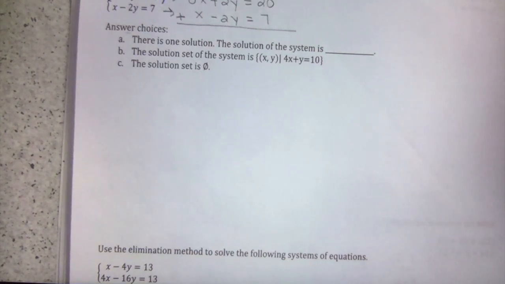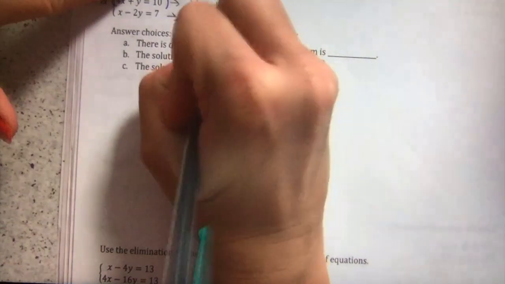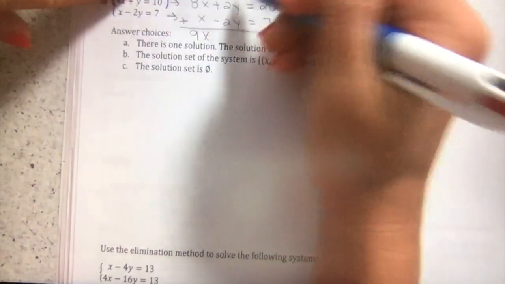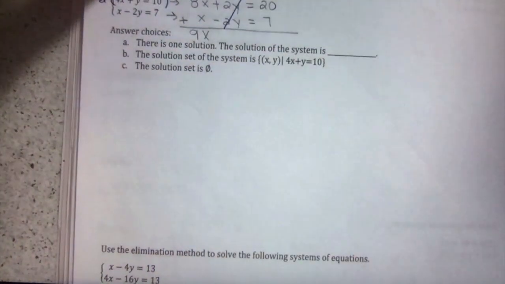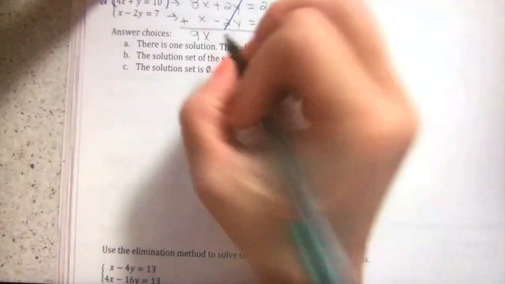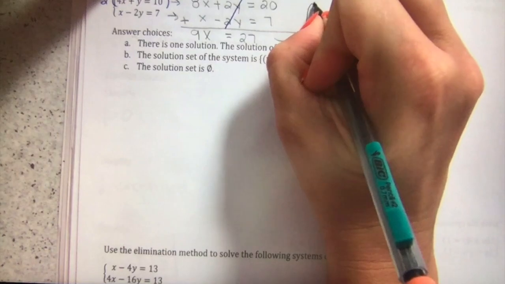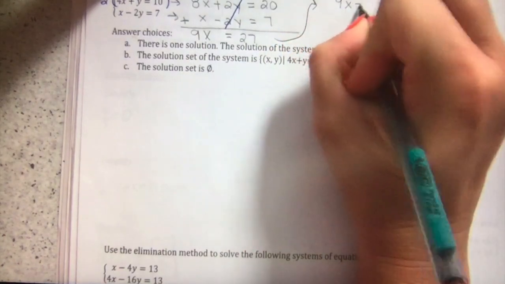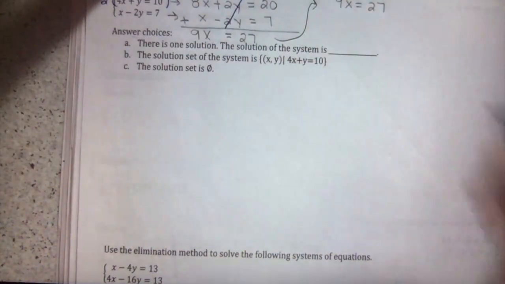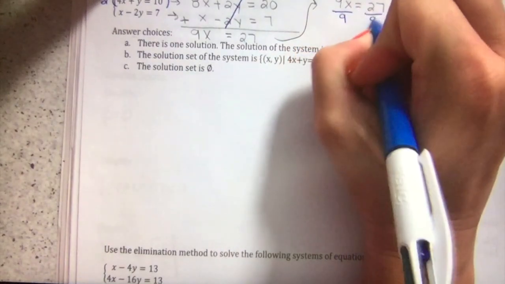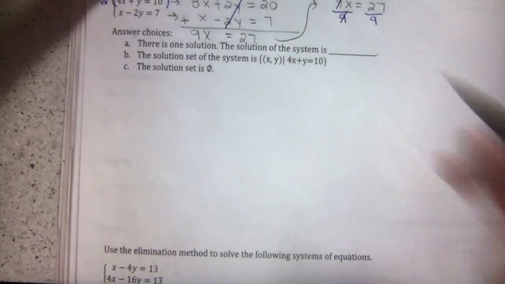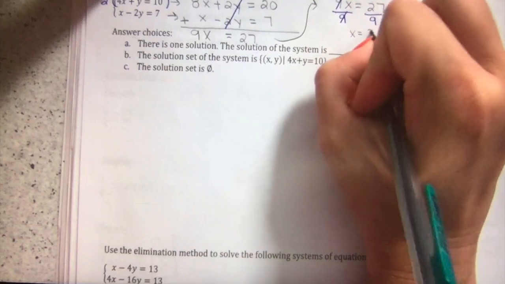Adding the two together, 8x plus 1x is 9x. 2y minus 2y eliminate. They cancel each other out, which is what we wanted. Equals 20 plus 7, which is 27. So 9x equals 27. Getting x by itself, dividing both sides by 9, we get x equals 3.